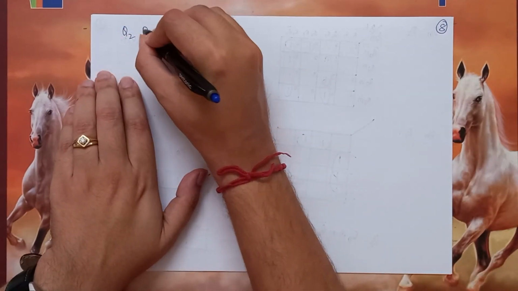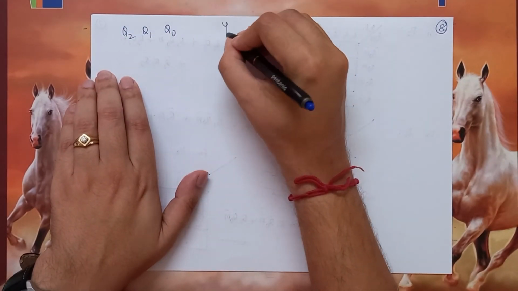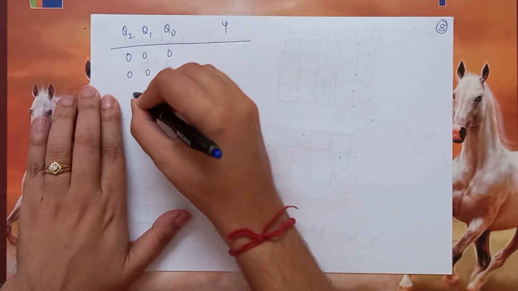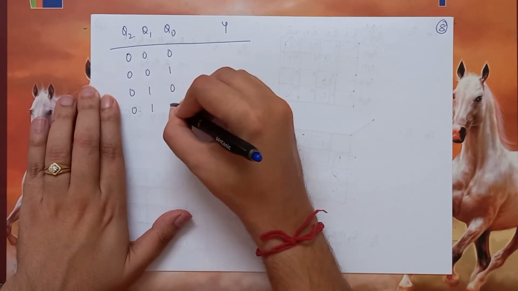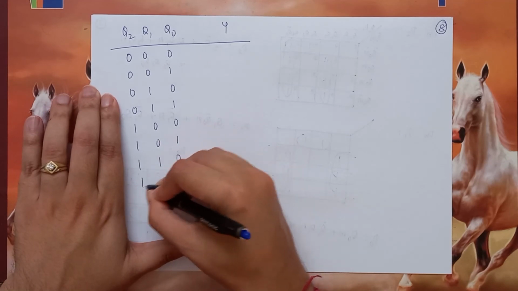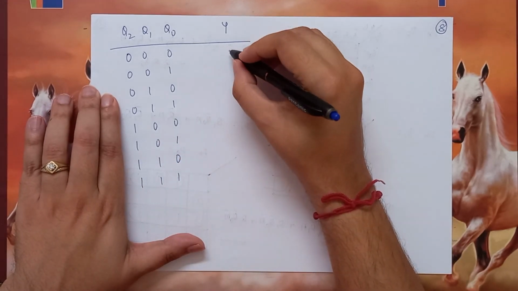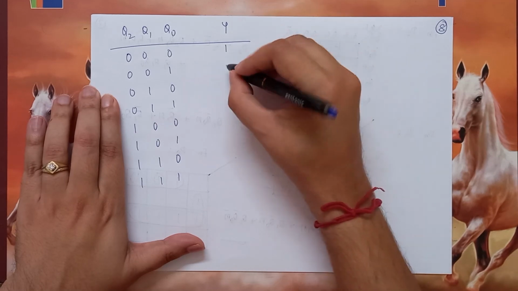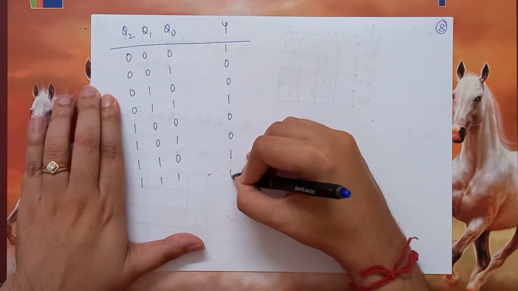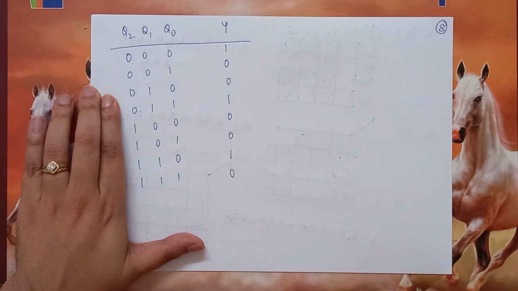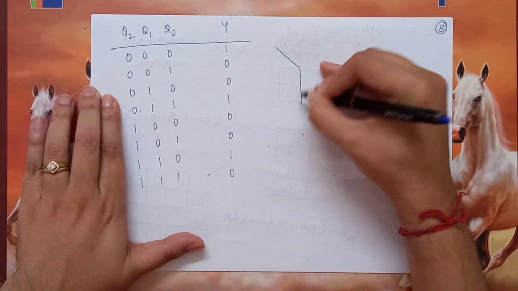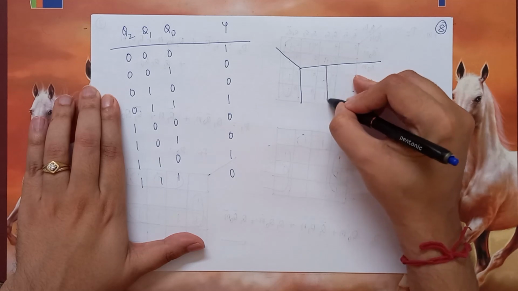So if I have Q2, Q1, Q0: 0, 0, 0, 0, 0, 1, 0, 1, 0, 0, 1, 1, 1, 0, 0, 1, 0, 1, 1, 1, 0, 1, 1, 1. So Y will be 1. Let us say for 0, it will be 1. Next for 3, it will be 1. Then for 6, it will be 1. So this is just like a combinational circuit where Y depends only on the state and nothing else.